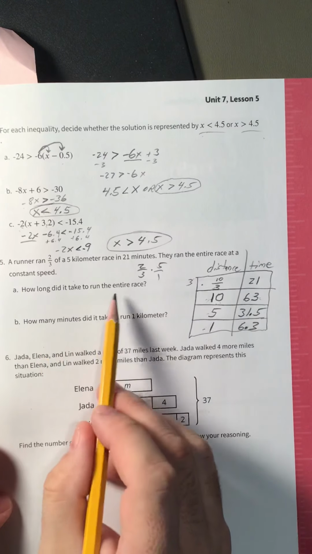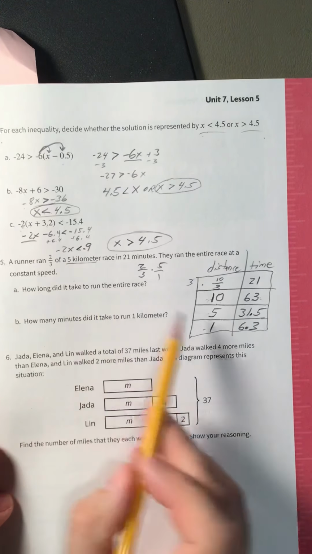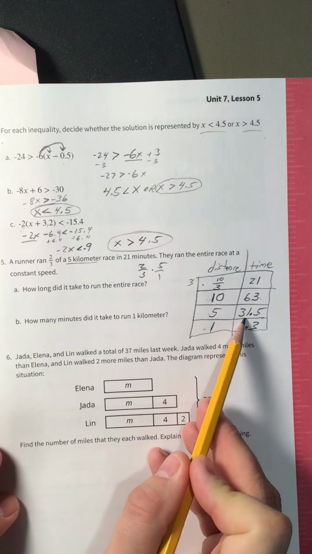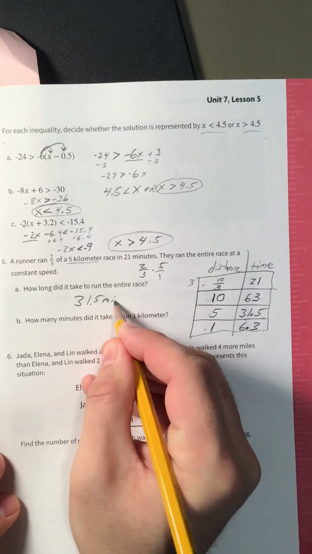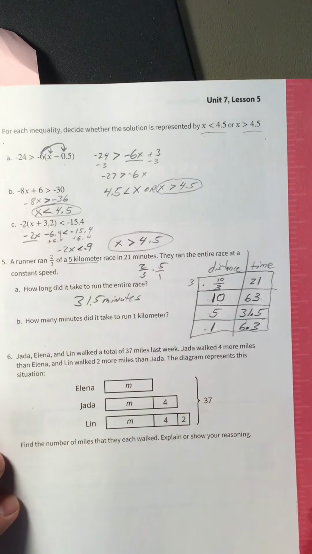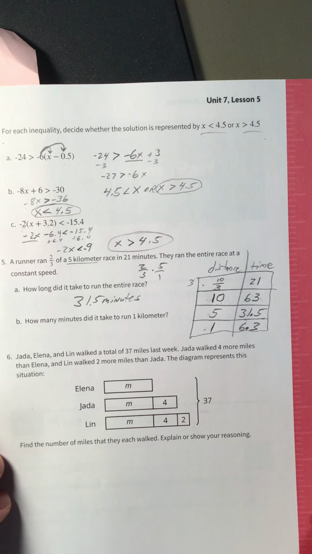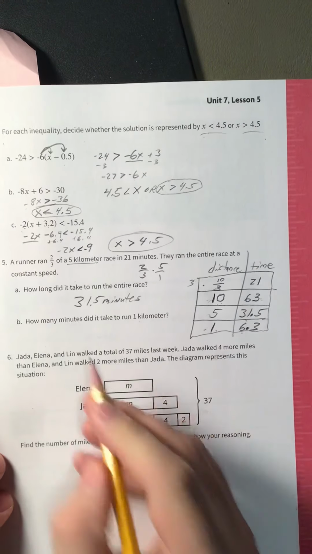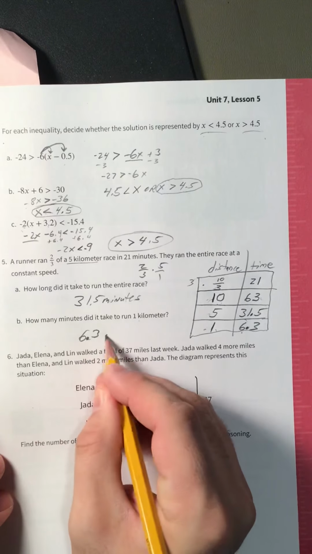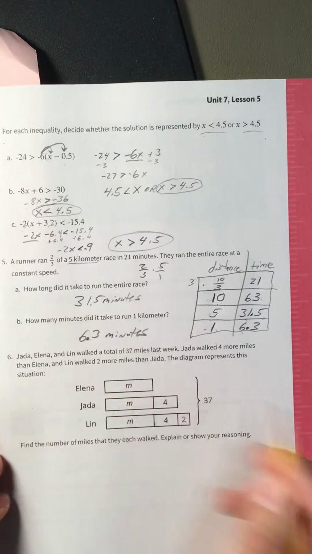How long did it take to run the entire race? The entire race is 5 kilometers, so it's going to take us 31.5 minutes. Okay, 31 minutes, 30 seconds, if you wanted to write it that way. Question B, how many minutes did it take to run 1 kilometer? That would be 6.3 minutes.